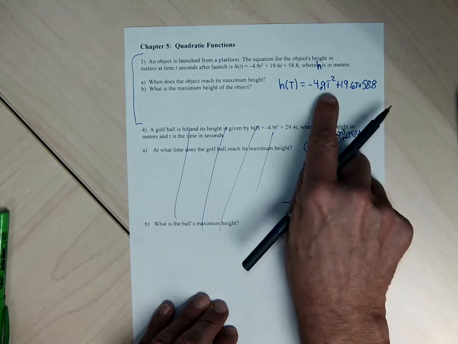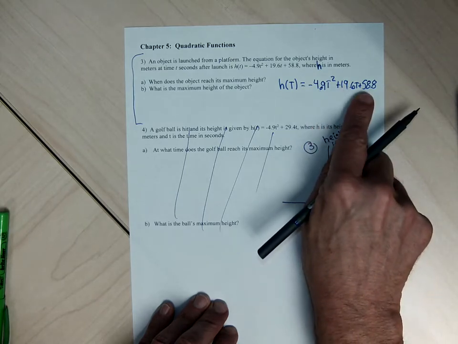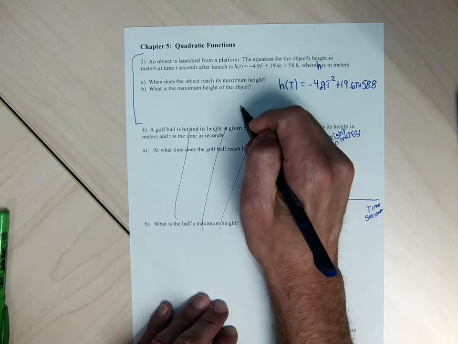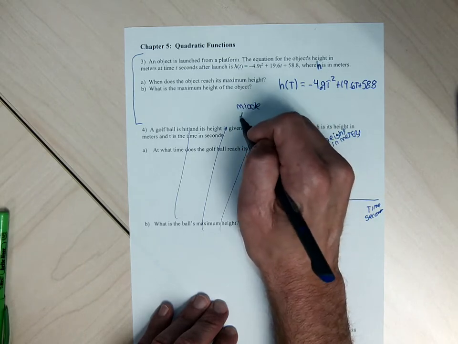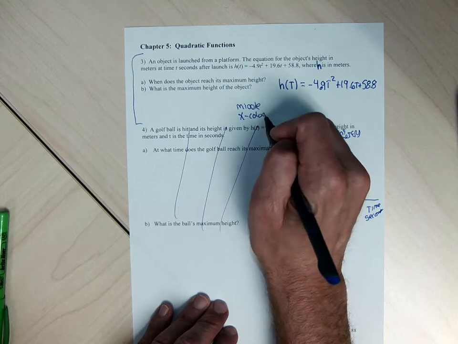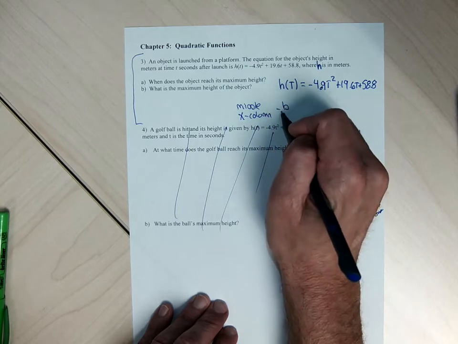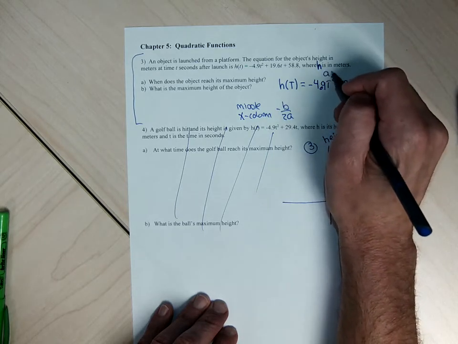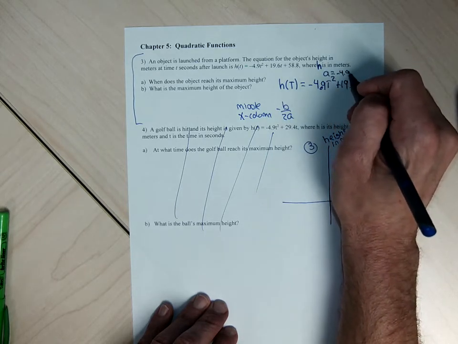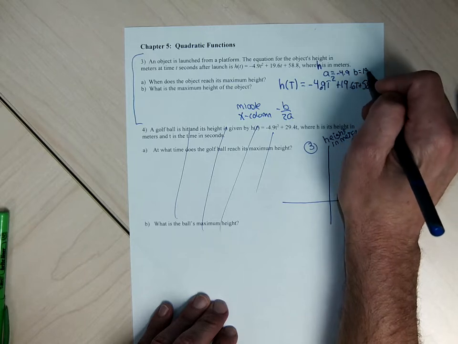And because there's both a squared and a first power term, I need to use the formula for the middle of my x column. I'm going to use negative b over 2a. The a is negative 4.9. The b is 19.6.